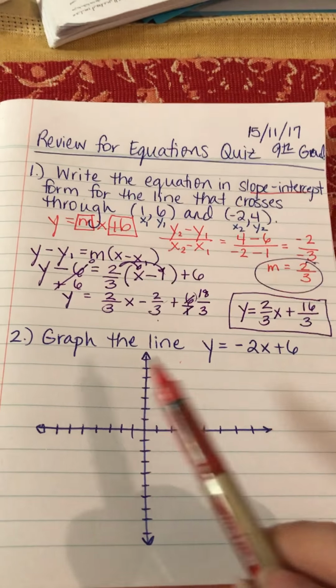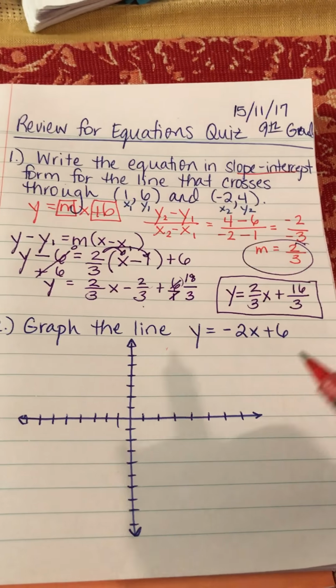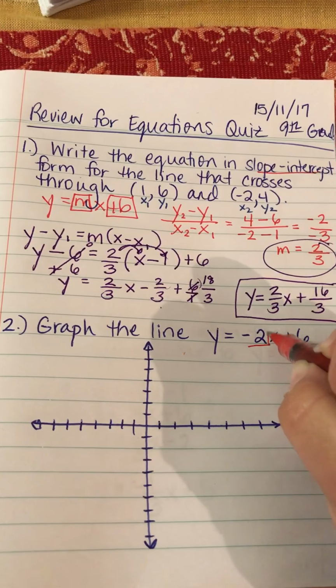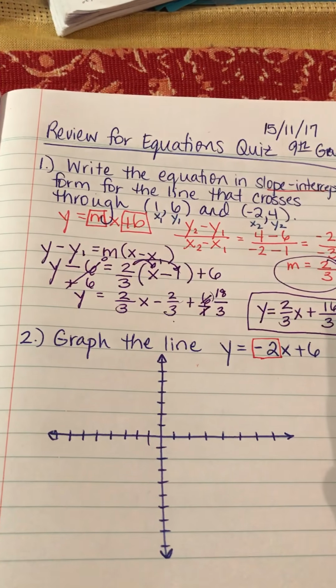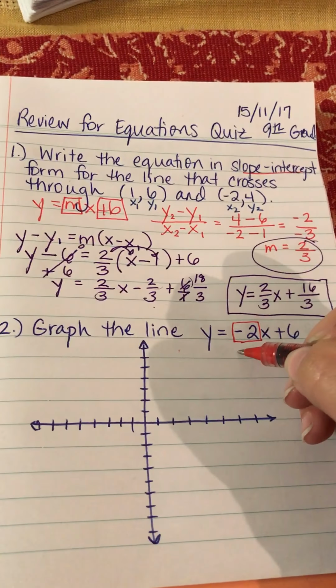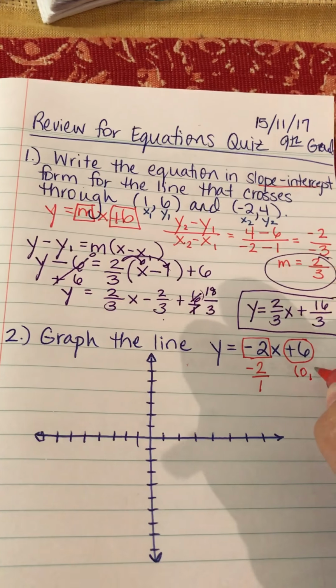Okay, the second one says graph the line y equals -2x plus 6. All right, this one is already in slope-intercept form, so we know that this is our slope, and we're going to write it as a rise over run because we need to graph it. So as a rise over run, this is -2 over 1. And this is our y-intercept. So let's go ahead and write that as an ordered pair.